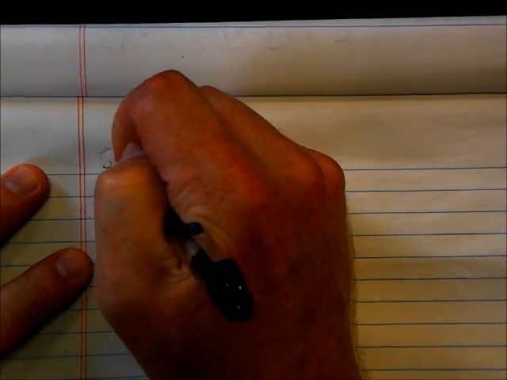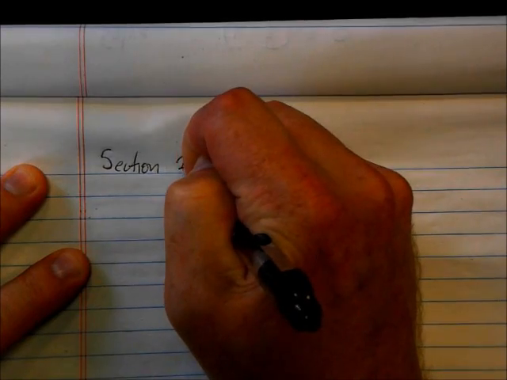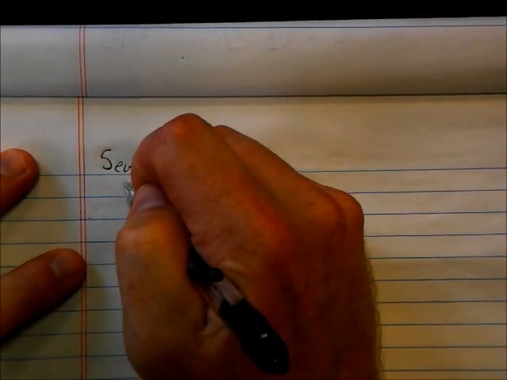Section 2.1. I'm sorry, 2.1, 1.2. I skipped the whole chapter there on you. Section 1.2, graphing linear equations.